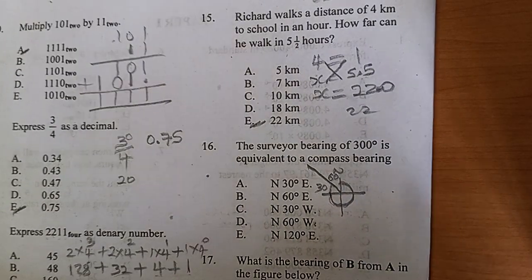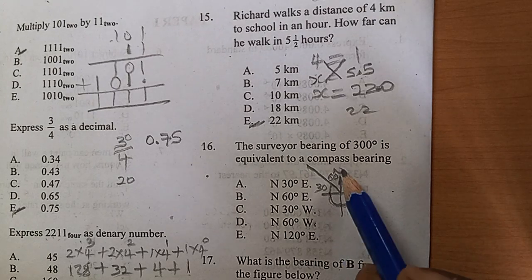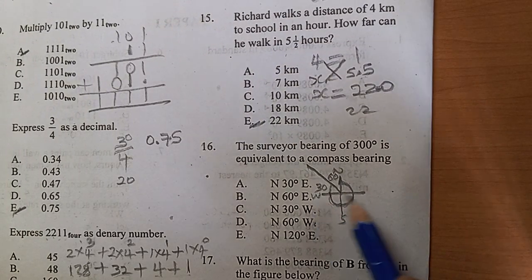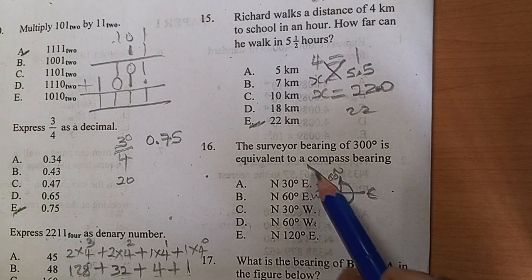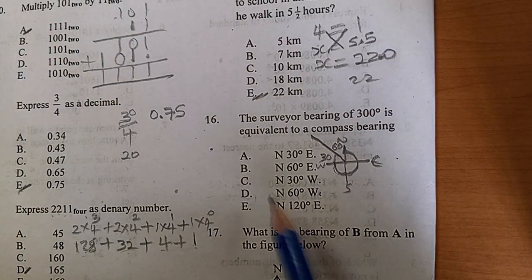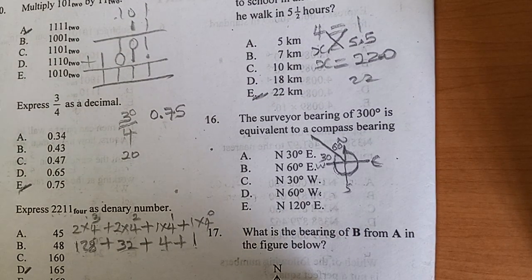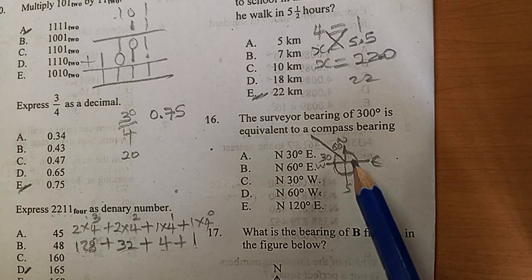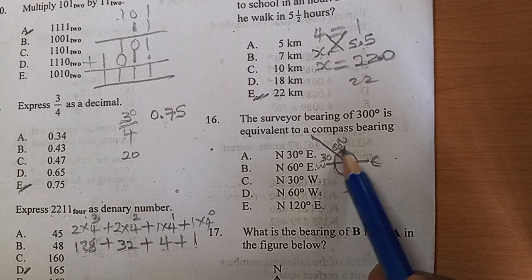Okay? So in compass bearing, you will neighbor your 4 cardinal points. This is north, south, west, east. So where this line is passing through is in between north and west. So our answer obviously is going to be northwest. So it's between C and D, okay? Between C and D. All right. Then you check where we have north, where the angle that lies on the north is 60. So 60 automatic is our answer.